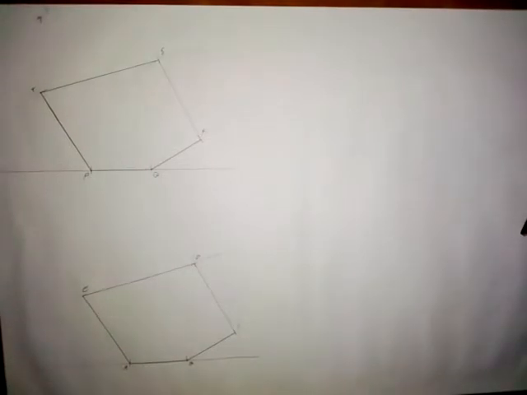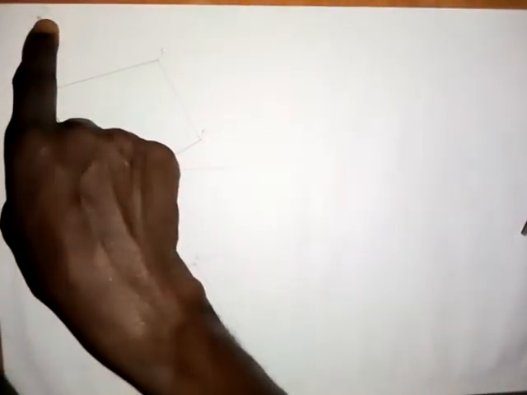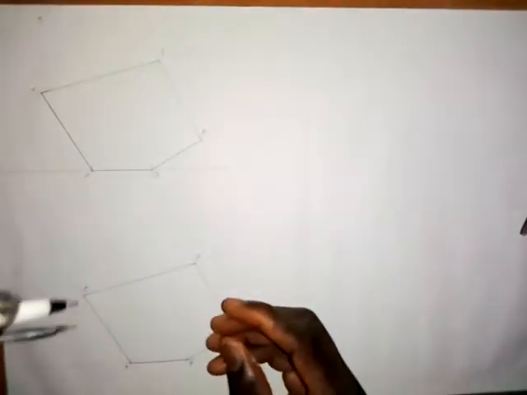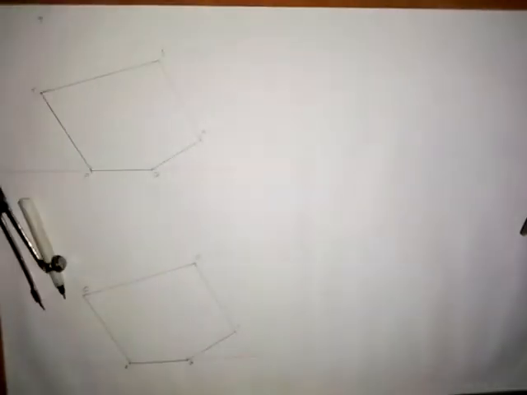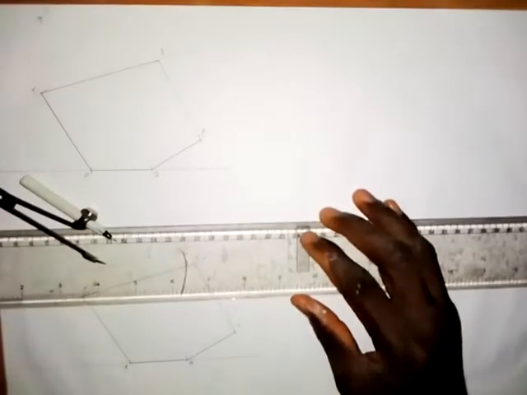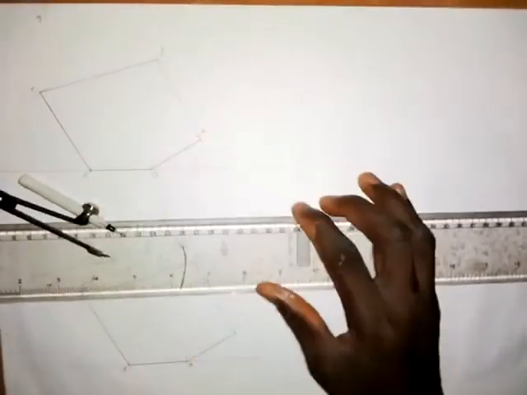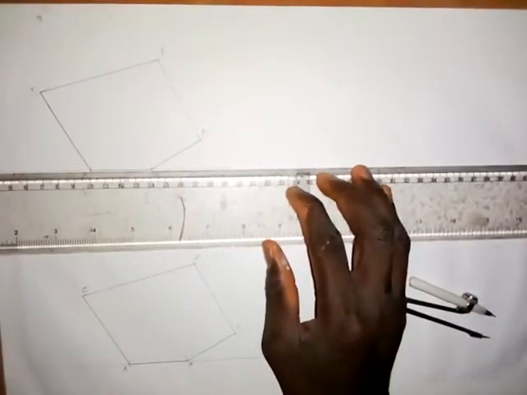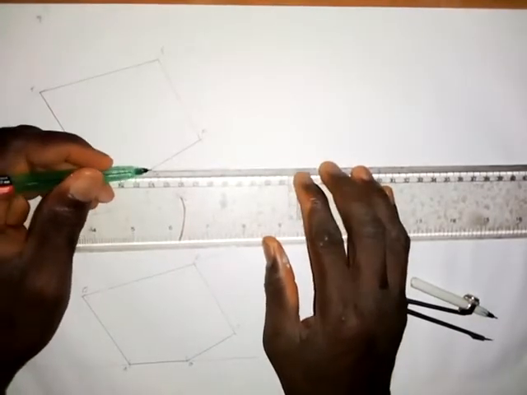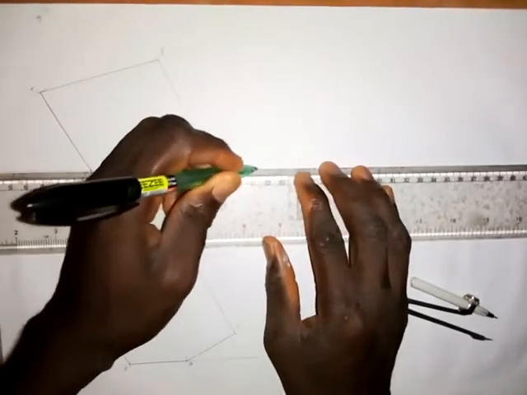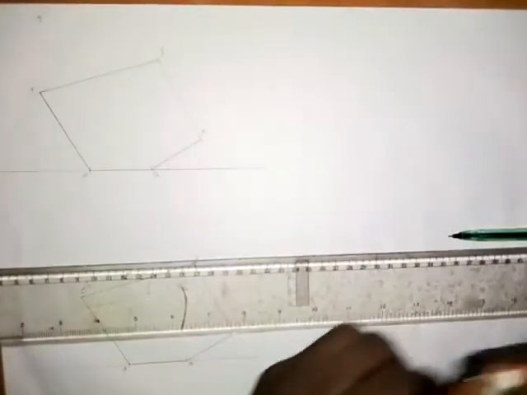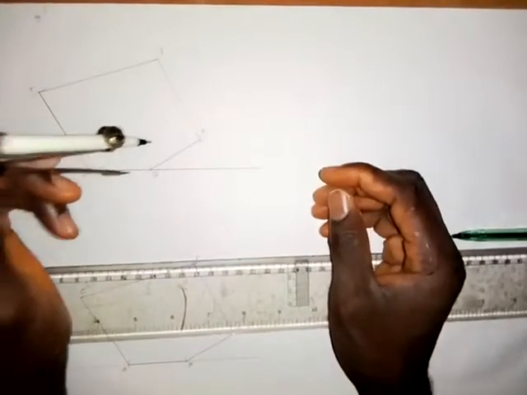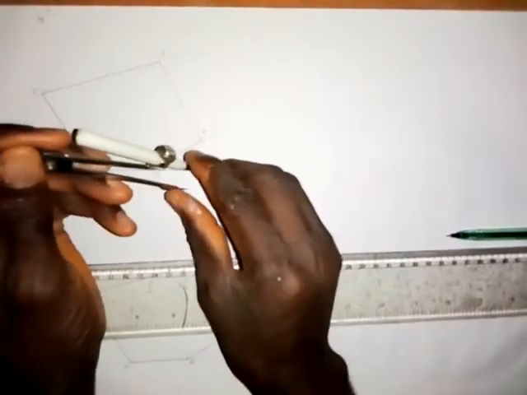Now, what you need to do, so the highest value here is 5. So you take your compass and you extend it to any convenient radius, on this line PQ, which has already been extended. I want to make it thick so that you can see it. Okay, so you take your compass now and extend to any convenient radius, as I've done it here.